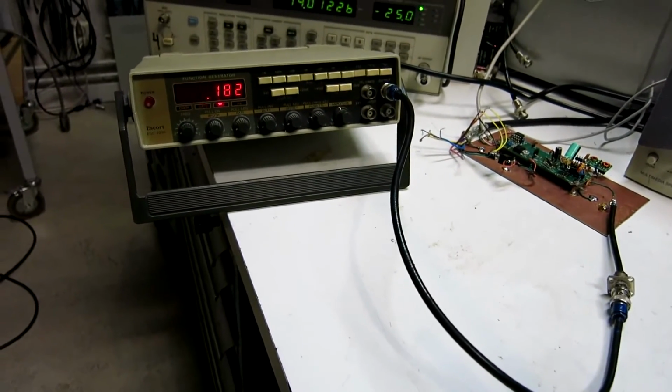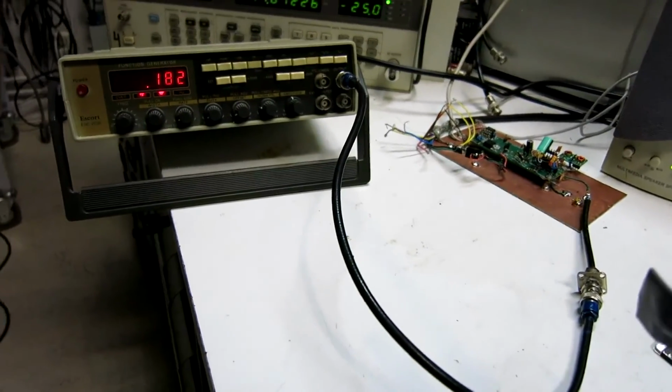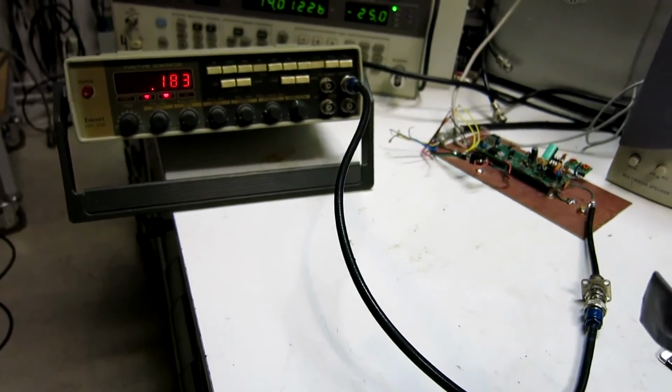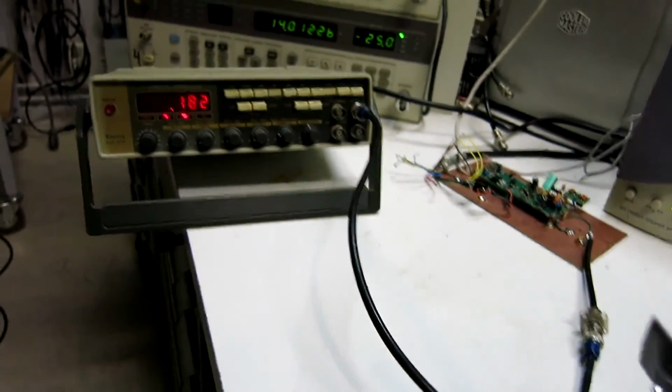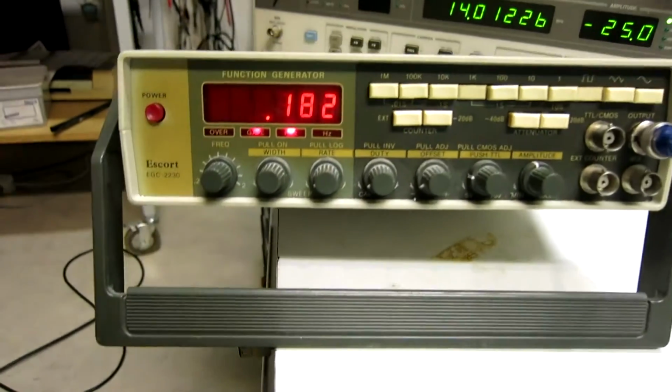The next step is to calibrate the frequency response. The Softrock operates on 14 MHz. That's a low frequency, so I can use a simple function generator like this one.